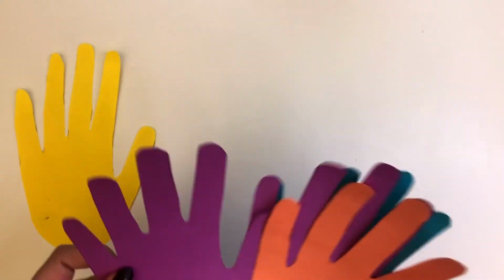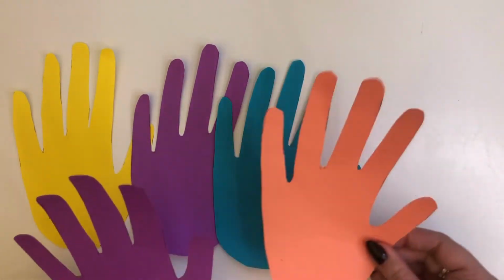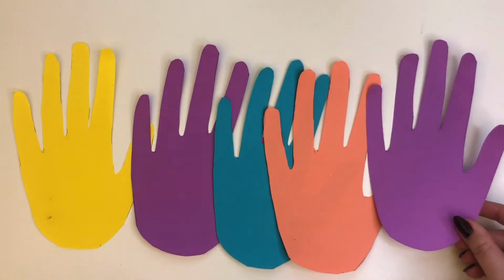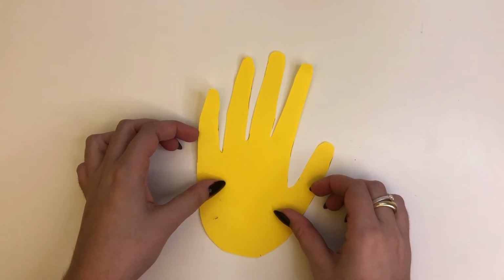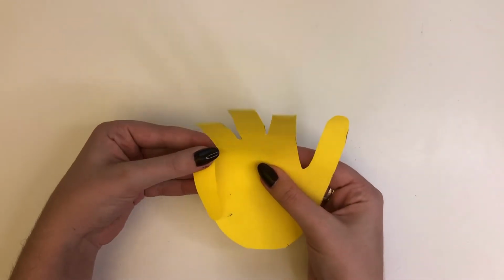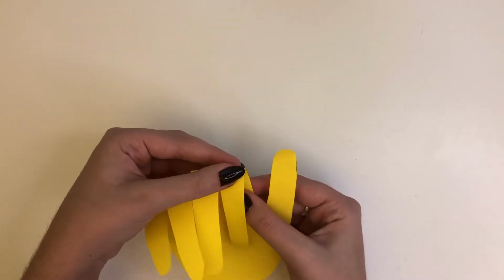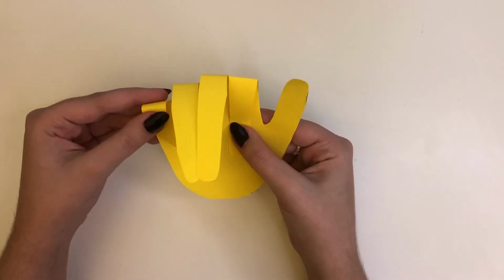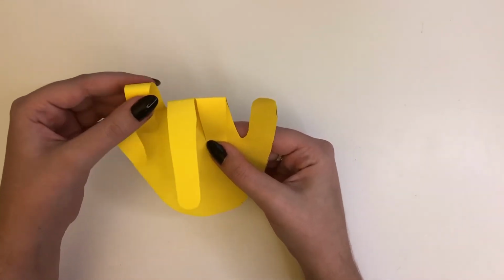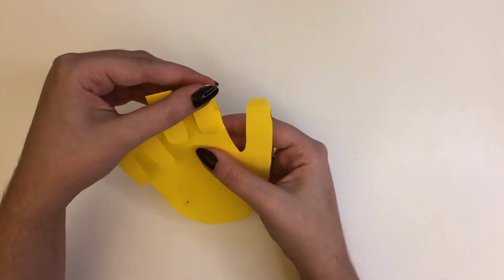Place your hands in the color order that you want them to be in. Then look at the American Sign Language alphabet and find the hand motions that represent each letter of your chosen word. Bend the fingers of the cutout hands to create knuckles and joints. Reference the American Sign Language chart and glue the fingers in place to make the sign. Repeat for each letter of the word.